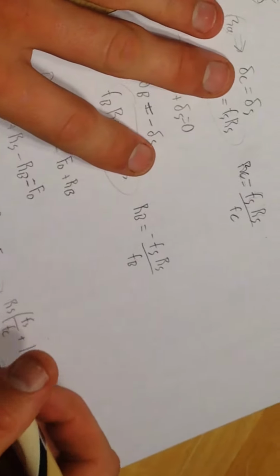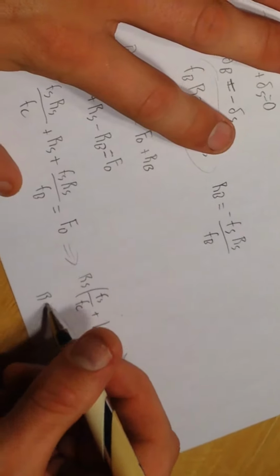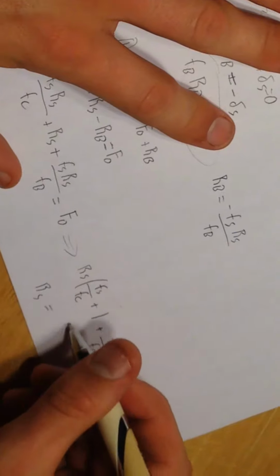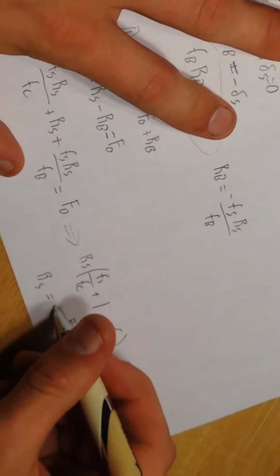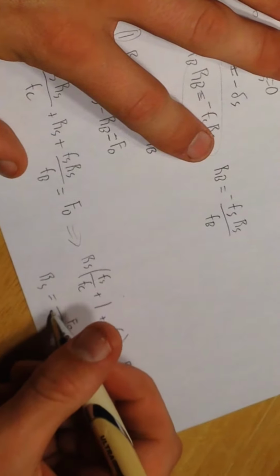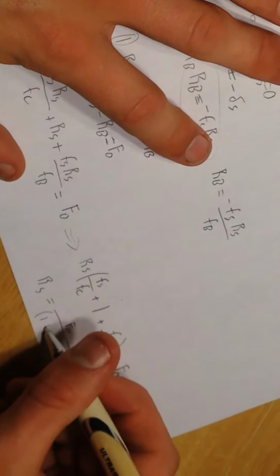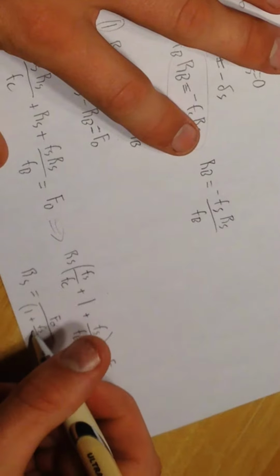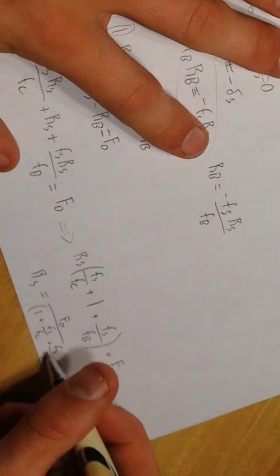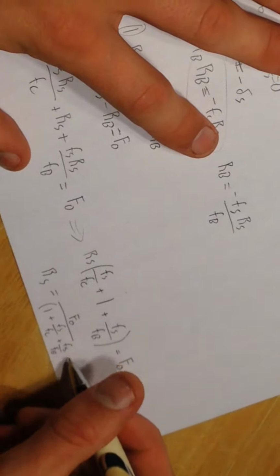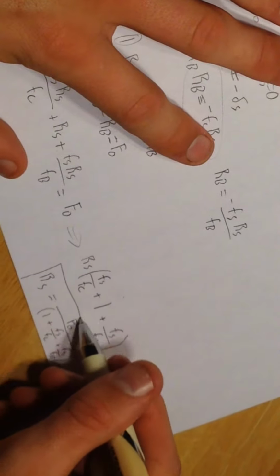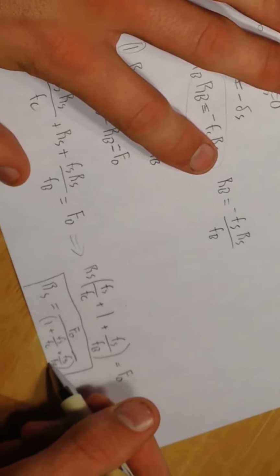So, to solve for RS, we just divide this quantity over to the other side. F naught divided by 1 plus FS over FC plus FS over FB. So there's one of the equations we're looking for.